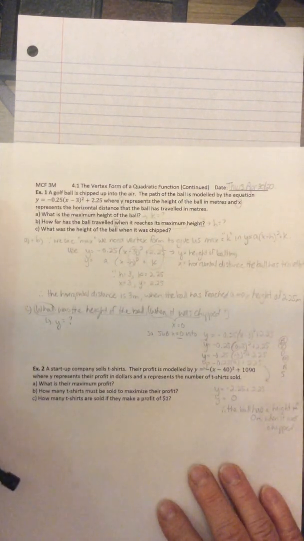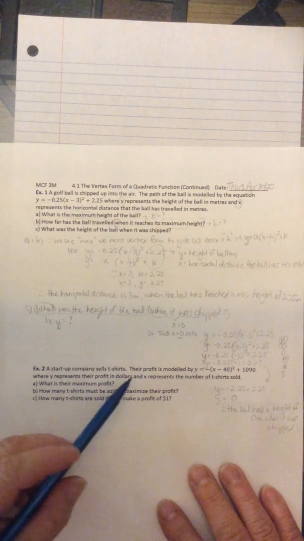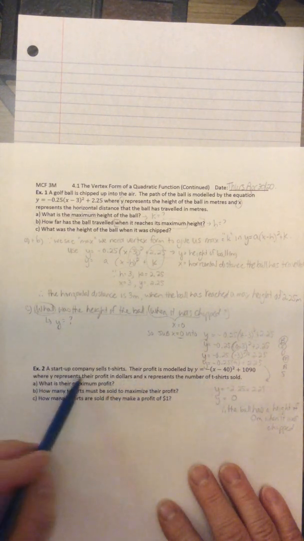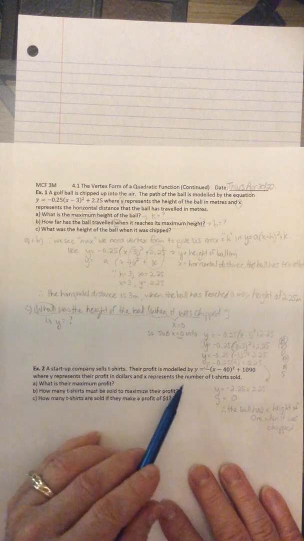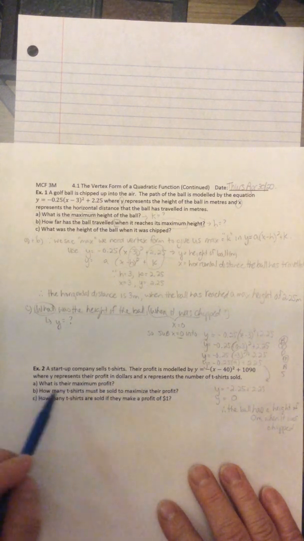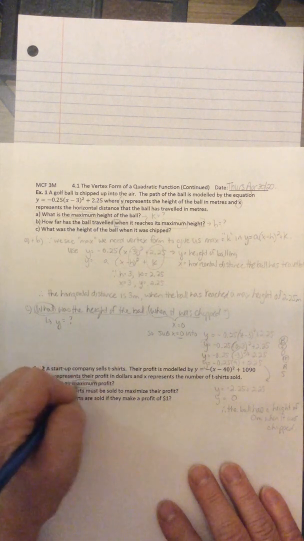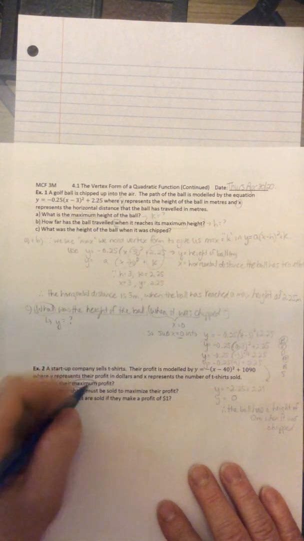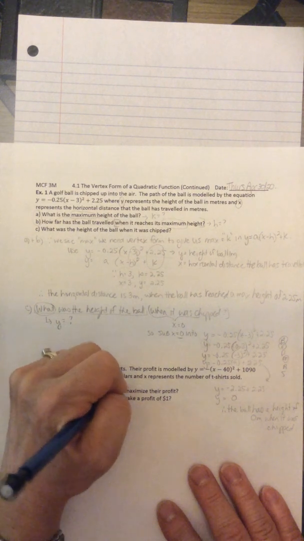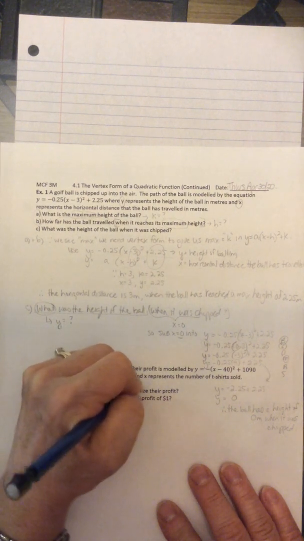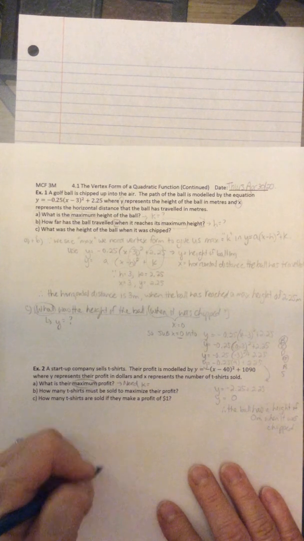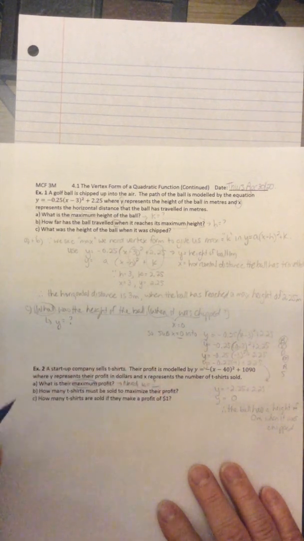Example 2. A startup company sells t-shirts. Their profit is modeled by Y equals the equation, where Y represents their profit in dollars and X represents the number of t-shirts sold. What is their maximum profit? Okay, here we've got that max word there. So the maximum can only be found by knowing K. K is the maximum.